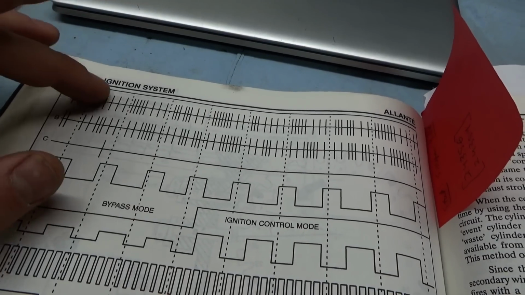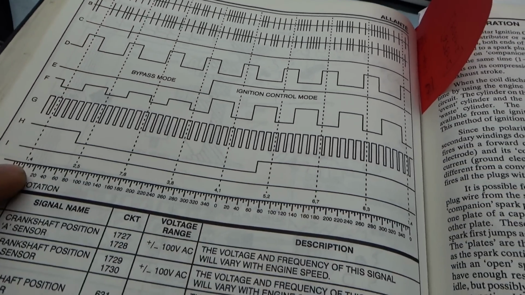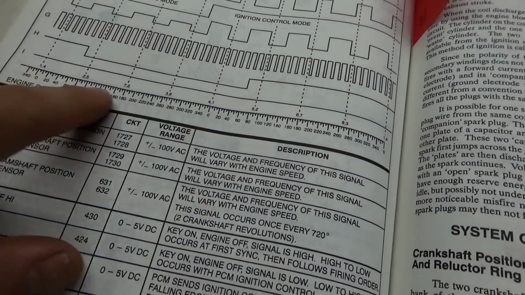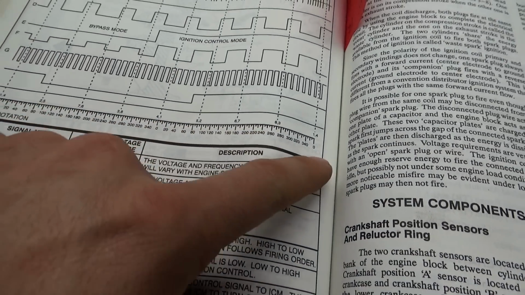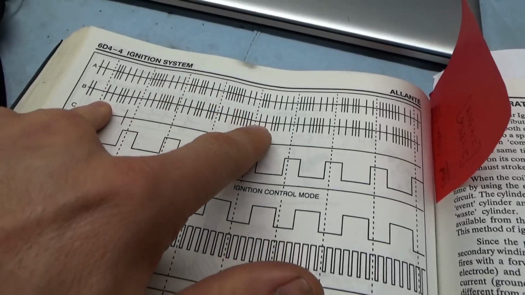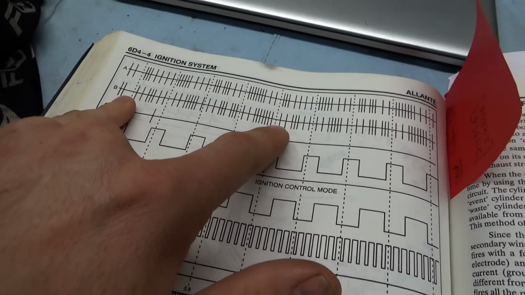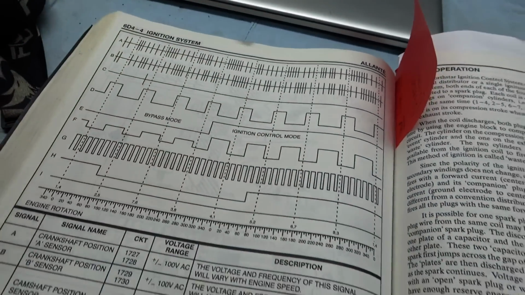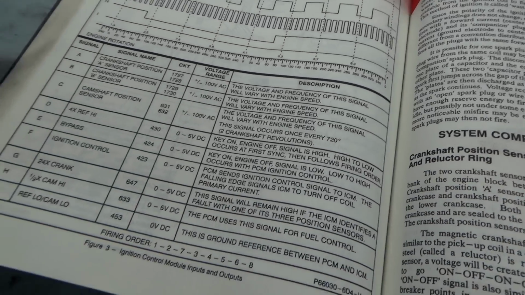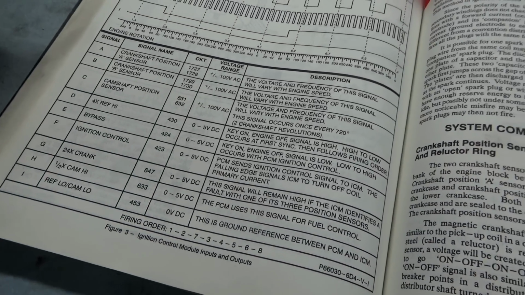And there are the 2 crank sensor pulses. So in one revolution here, so this is 360 plus 360. So in here, there should be 32 pulses, and they're offset by 27 degrees. So pretty advanced for 1993.